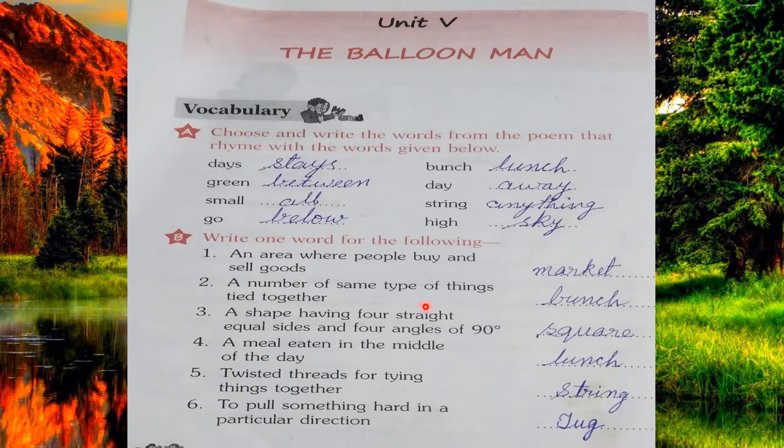Clear? Next is a number of same types of things tied together. Okay, so a number of same type of things, like a bundle. Whenever there is a group of anything, a bundle of things which are tied together, we say bunch, B-U-N-C-H, bunch. It is a collective noun. Next is a shape having 4 straight equal sides and 4 angles of 90 degrees. So it is called a square, S-Q-U-A-R-E, square.